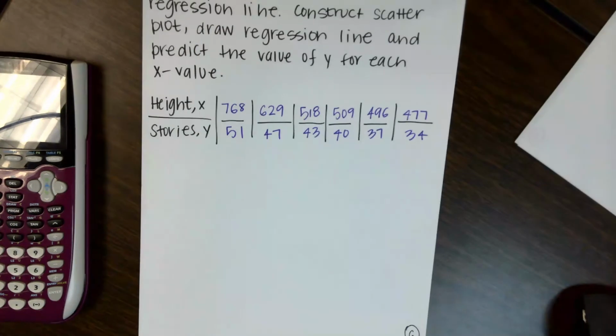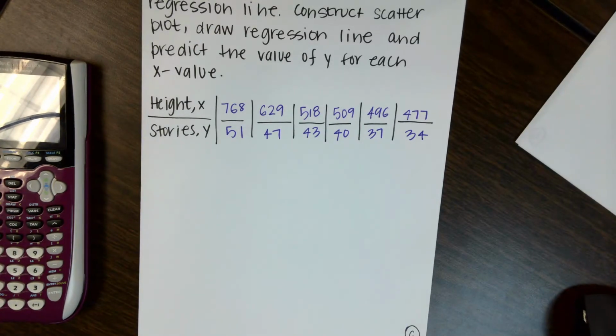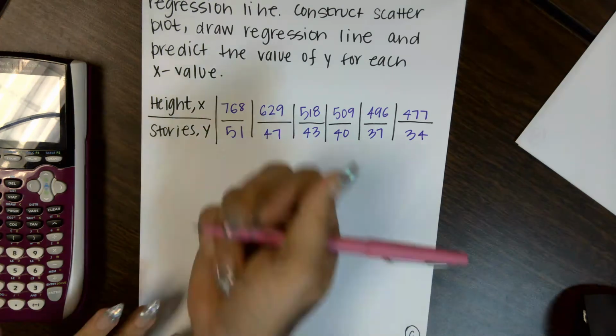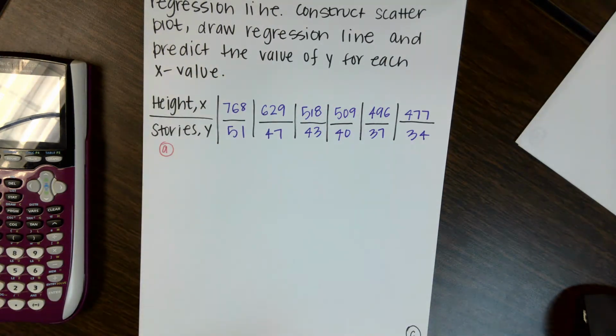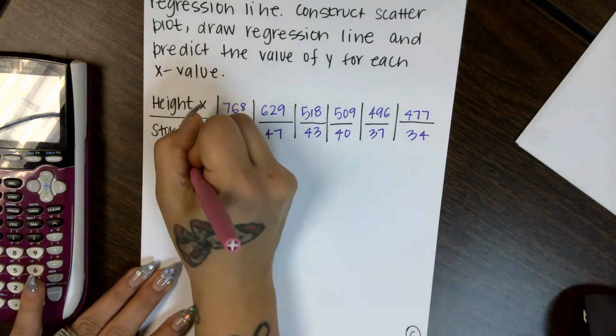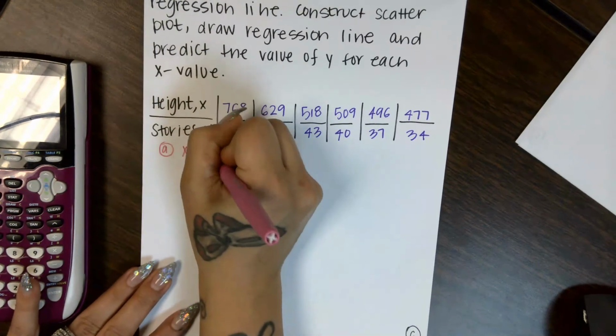Okay, so the first thing that I notice is, do you see where it says draw a regression line and predict the value of y for each x value, right? They're going to give me 4 x values, and I'm going to predict it for all 4 of those values. So I'm going to do my x values that I'm predicting in this pink. The first one is where x is equal to 500 feet.